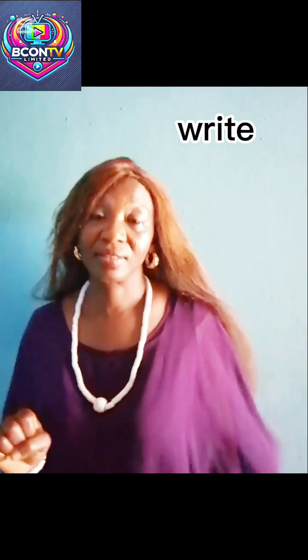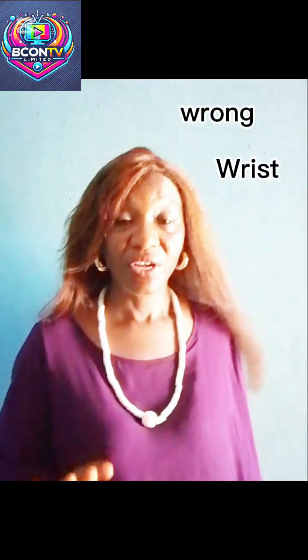Now we'll look at the next letter, silent letter W. The silent letter W is always silent when it appears at the beginning of a word followed by the letter R. Examples: write, wrong, wrist. You can see the silent letter W at the beginning of each of those words, but it does not represent any sound in the pronunciation.